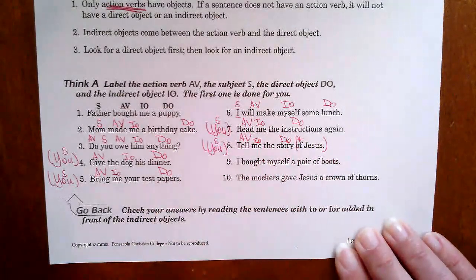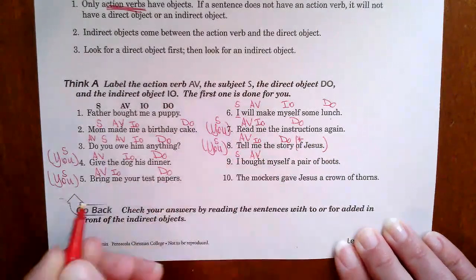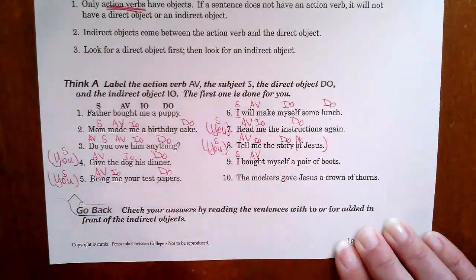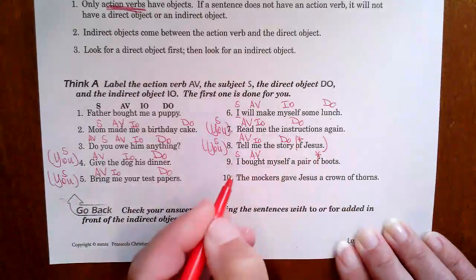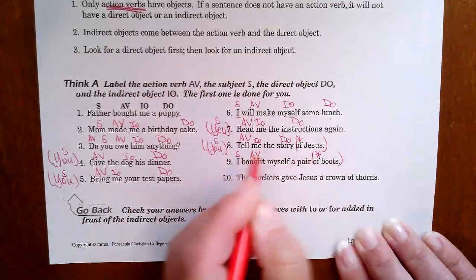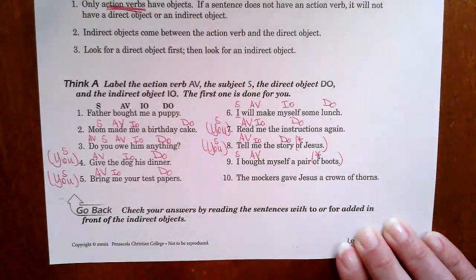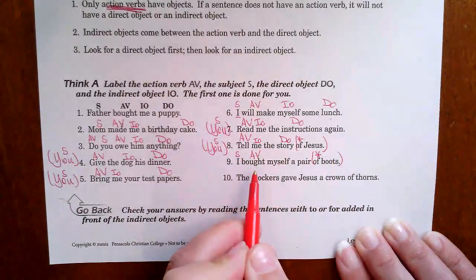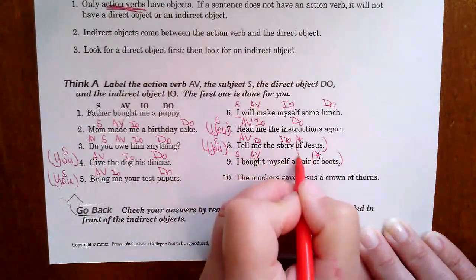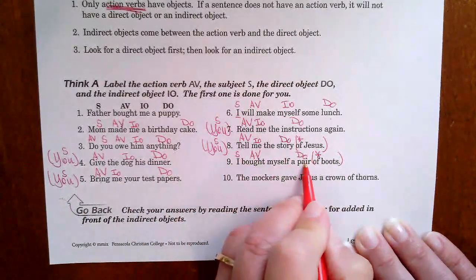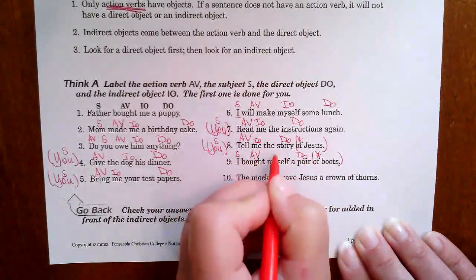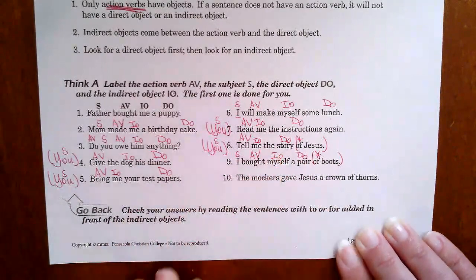All right. 9, I bought myself a pair of boots. I is the subject. Well, what did I do? I bought. Okay, let's pause and look for prepositions. Okay, we have of. Ask yourself, of what? Of boots. Prepositional phrase. We will not use this to find any of the parts of speech for this direct object or indirect object assignment. I bought what? I bought a pair. Pair is my direct object. I bought a pair for whom? For myself. Just like I made lunch for myself, I bought myself a pair of boots.